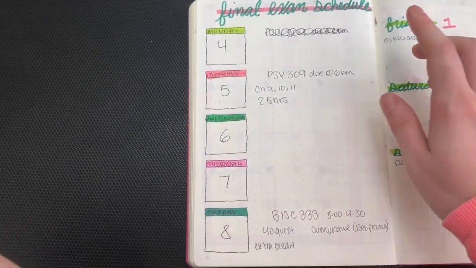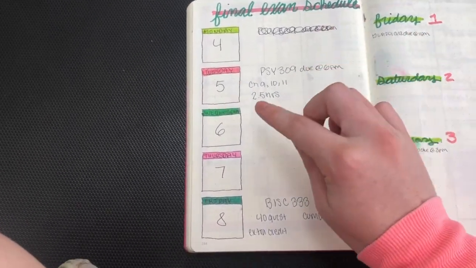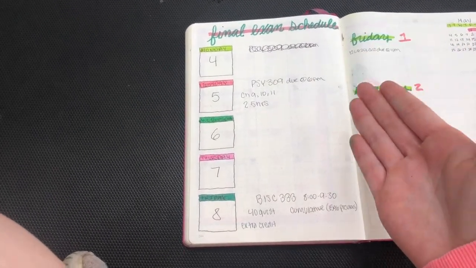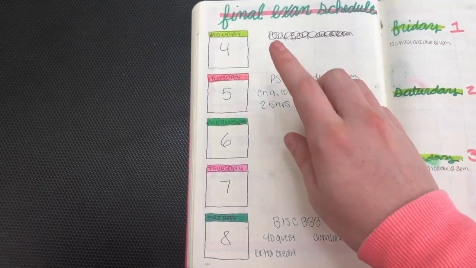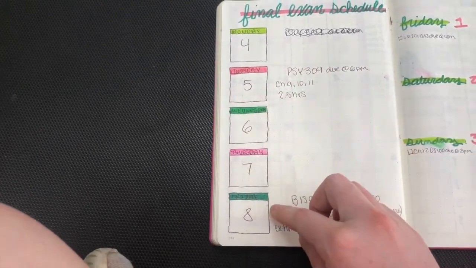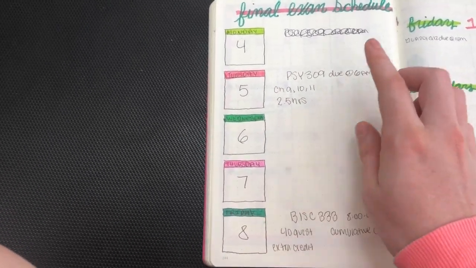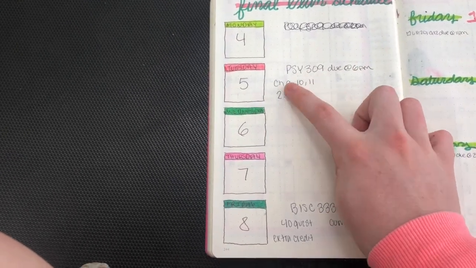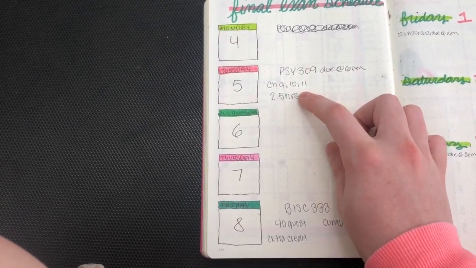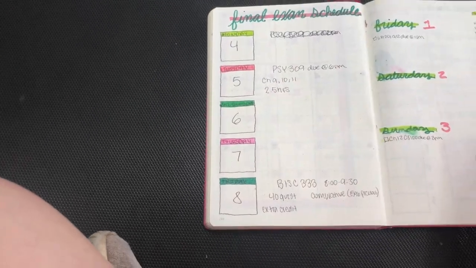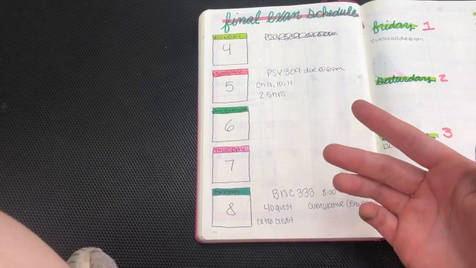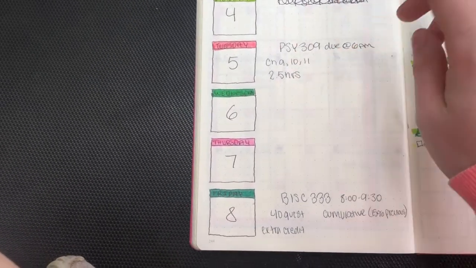Alright, so here I have my final exam schedule. Ignore that because my professor decided to cancel or change the date of the final. So here I just have the dates of finals week, and then I have the exam I'll take and the time that I'll take it, and then I have the amount of time that it will take for me to take the exam and the information that my professor gave. For example, for this class, I know I have to study chapters 9, 10, and 11, and that's why I have it written right there.